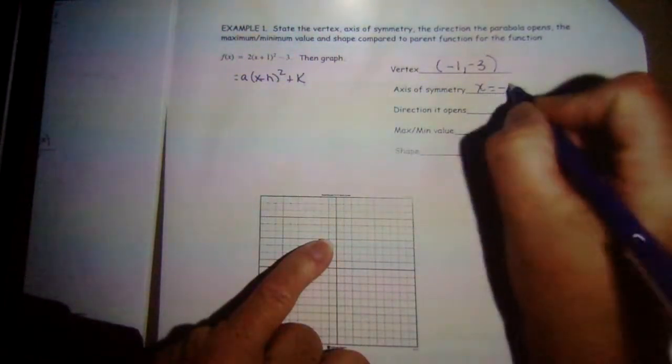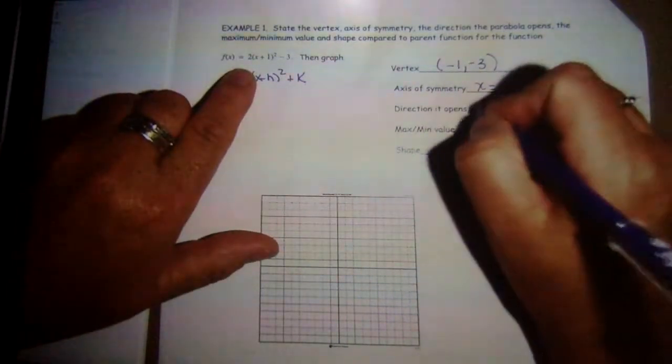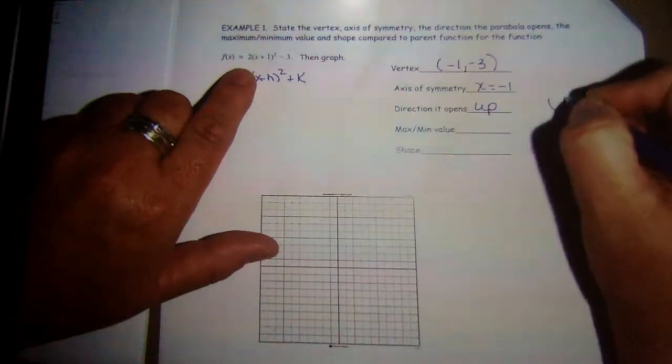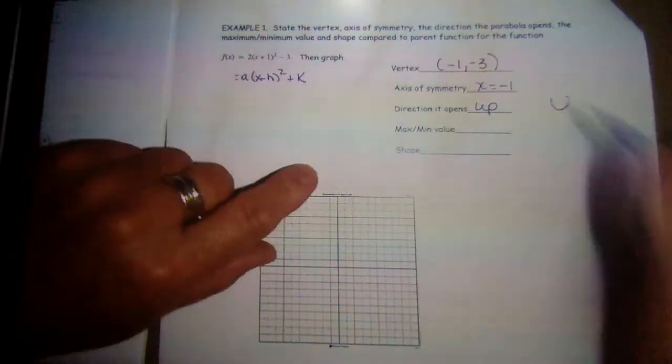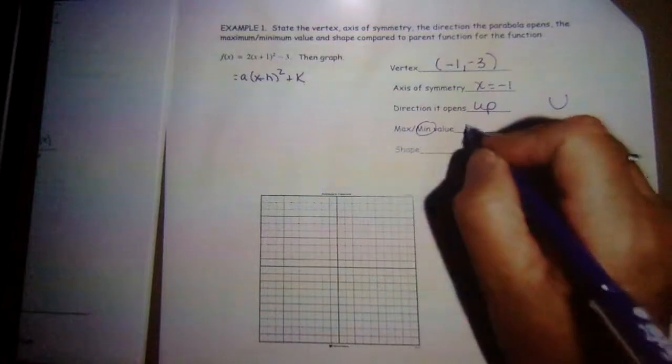Its axis of symmetry is at x equals negative 1. Remember, the vertex falls on that vertical line. What direction does it open? Up, because the 2 in front is positive. So if it opens up, does it have a maximum or a minimum value? It has a minimum at y equals negative 3. Okay? When we talk about maximum value, I want y equals.